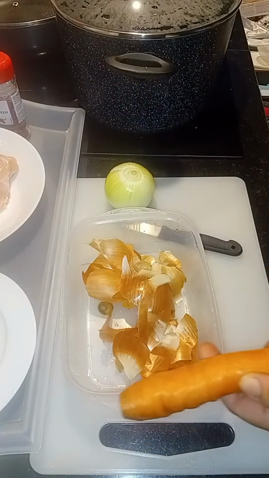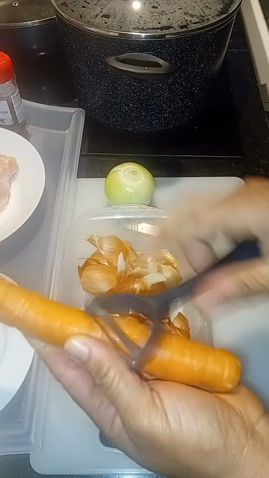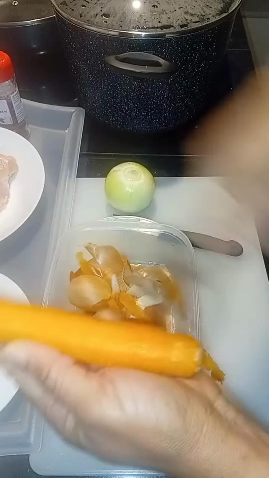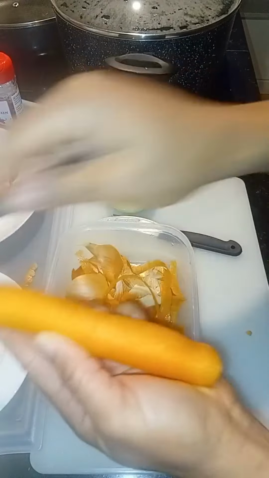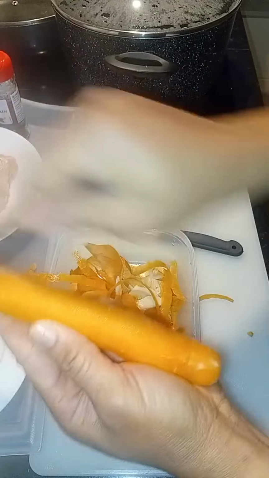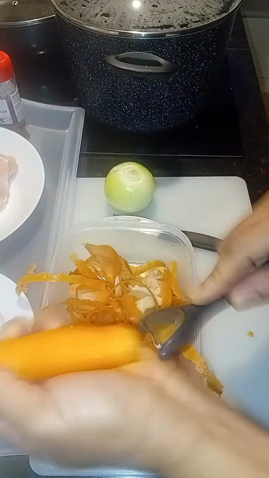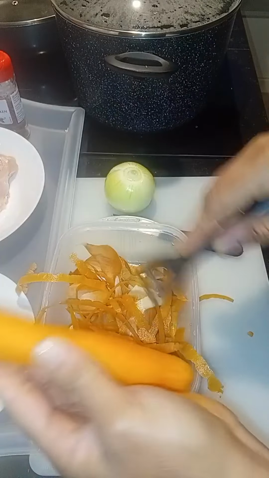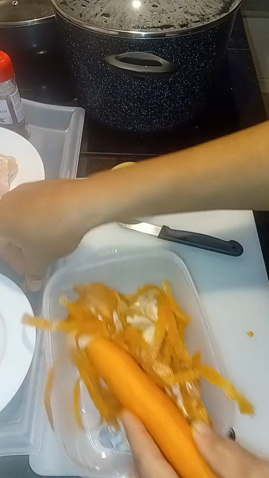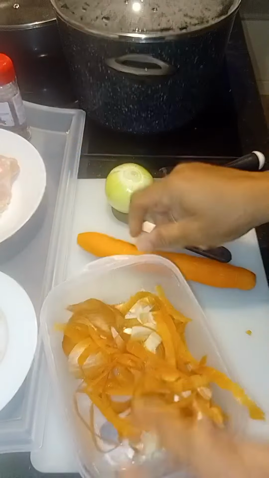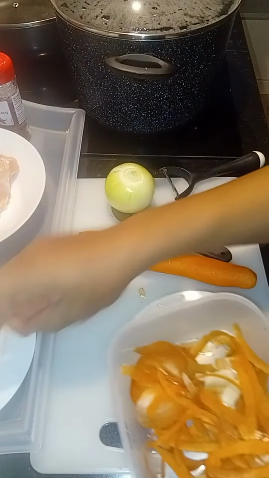Yes, so you go ahead and slice. So once this is done, we're gonna wash it and slice it in smaller sizes.